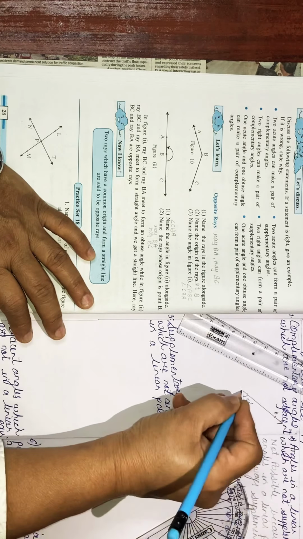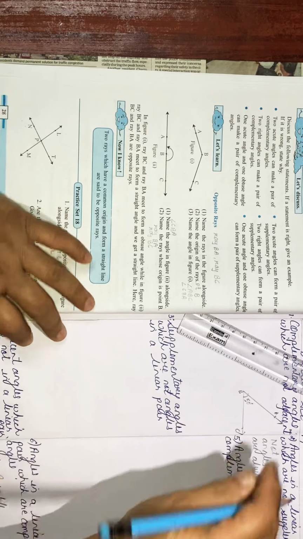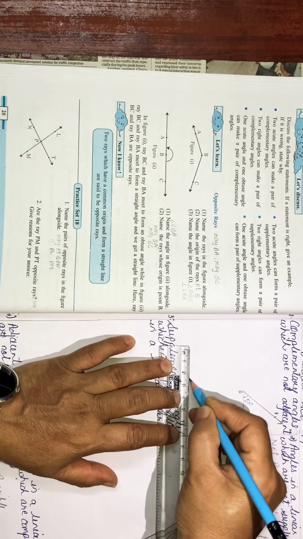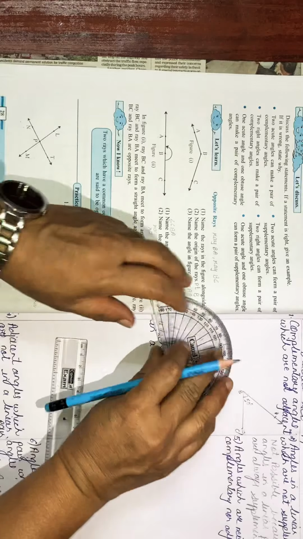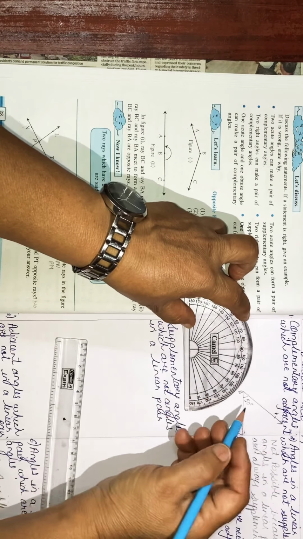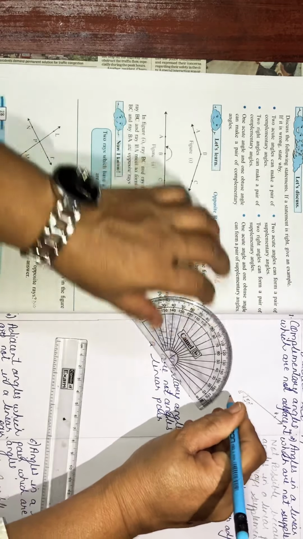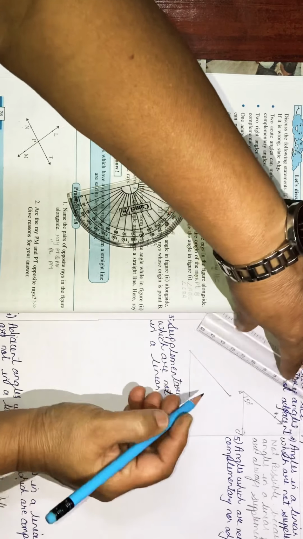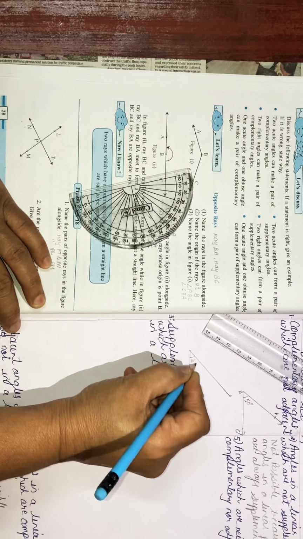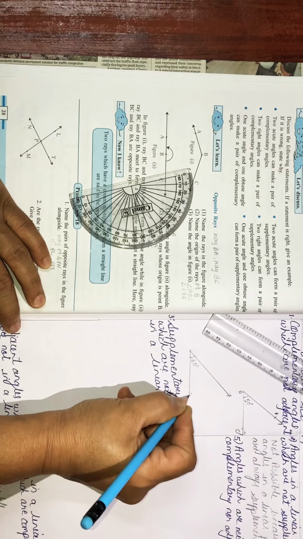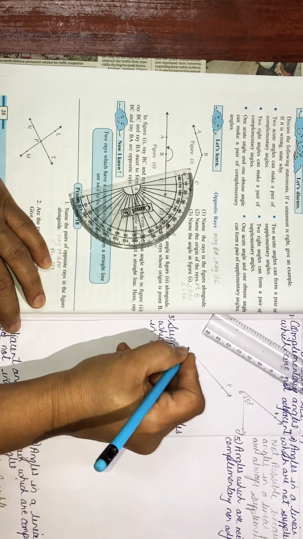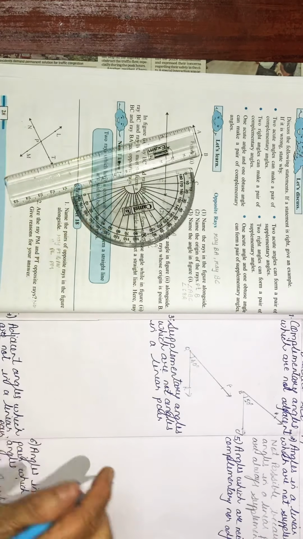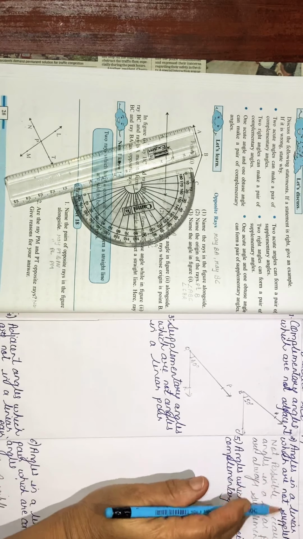So let's label this as A, B and C. So another angle of 40 degrees we will draw. So 40 degrees here. Let's label it as P, Q and R. Now, next one is angles in a linear pair which are not supplementary.